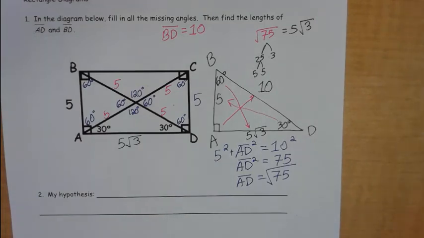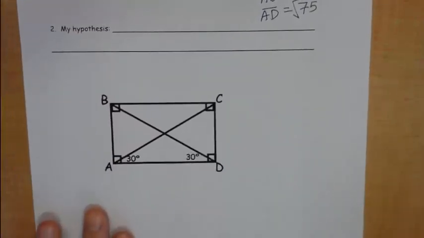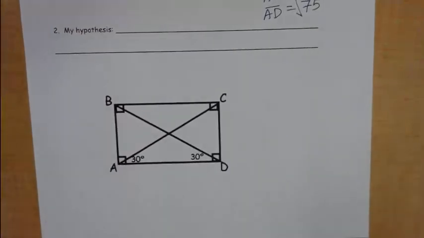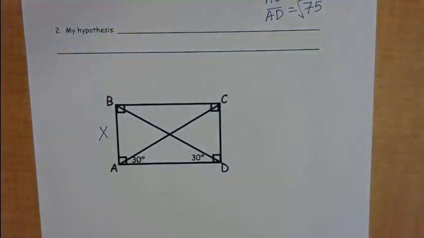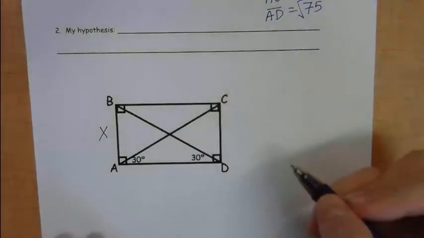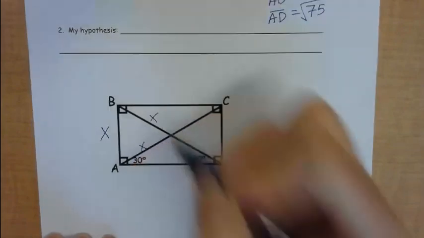So basically, if we adapt that to a general version, we can move down our page here. So we have this rectangle that looks the same, so we can mark X where that 5 was, and we already established that we have all these angles filled in from before, so we're going to have an X here and an X here.